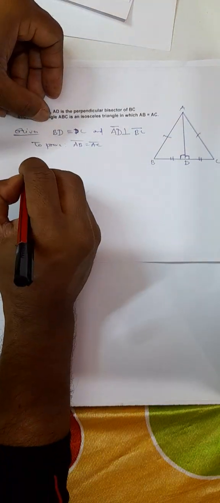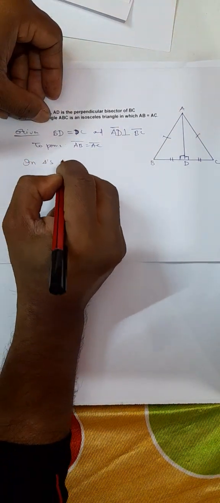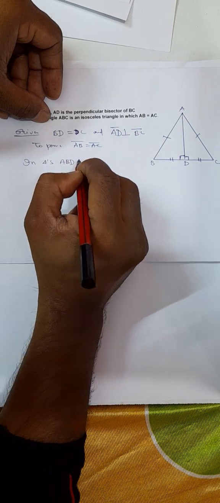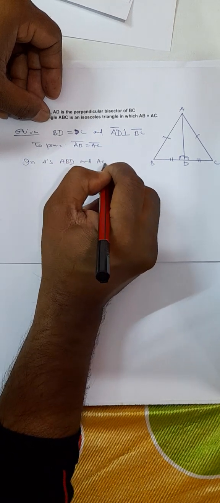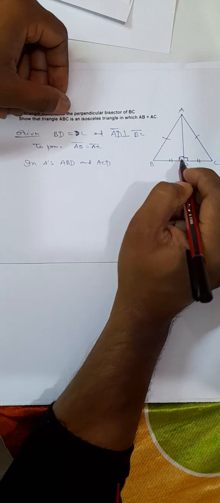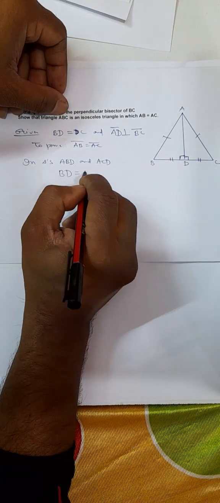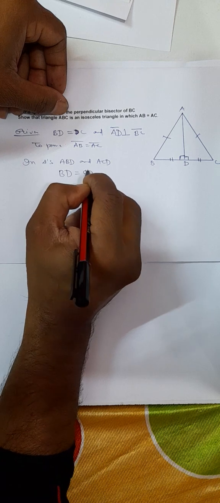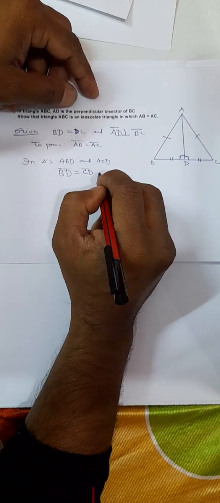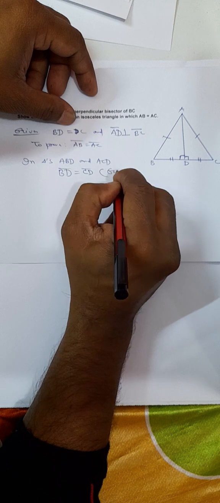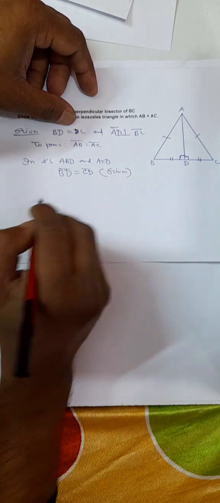Now you see, in triangles ABD and ACD, BD equals CD. It is given, right?